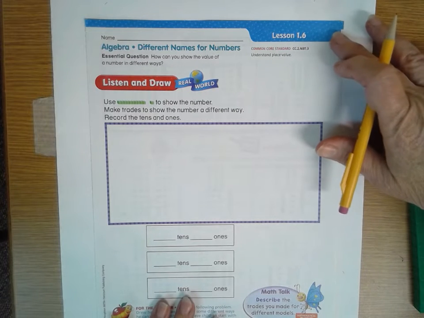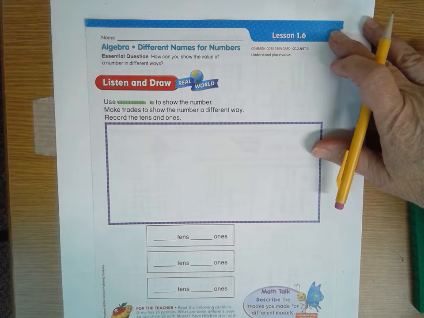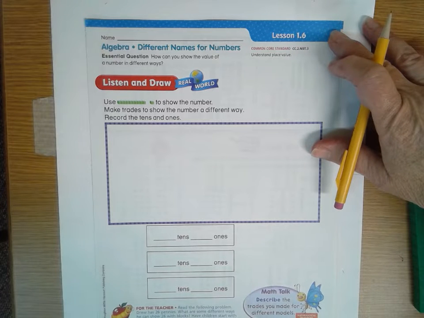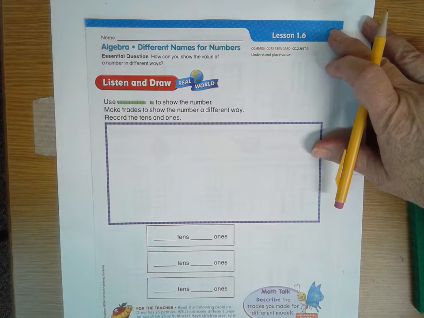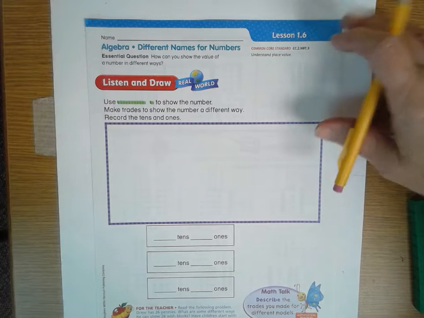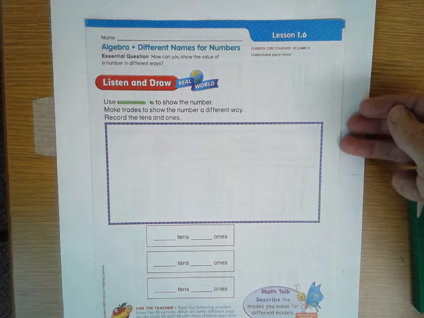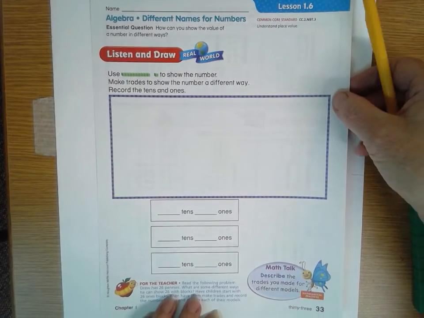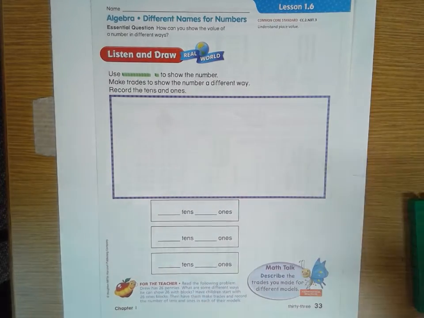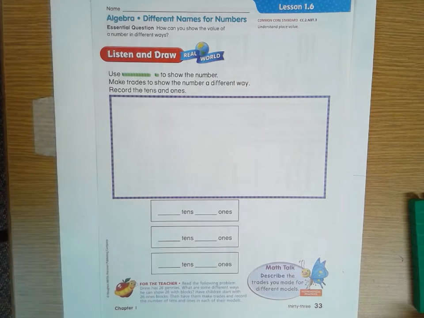This is lesson 1.6. We are on page 33 in our Go Math book. We're talking about different names for numbers. The essential question is, how can you show the value of a number in different ways? The directions tell us to use some blocks to show the number, make trades to show the number in a different way, and record the tens and ones.